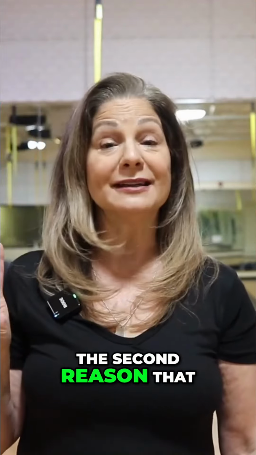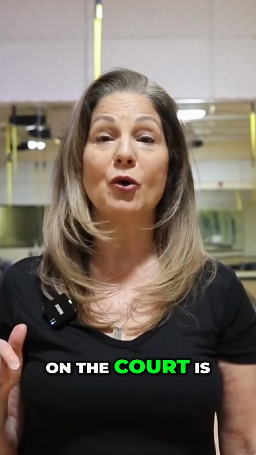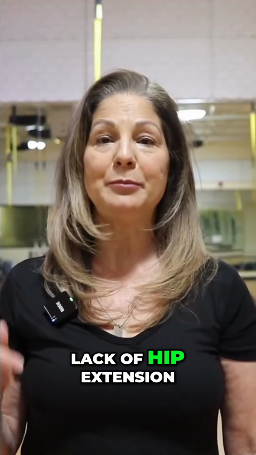The second reason that you're getting knee pain on the court is lack of hip extension.